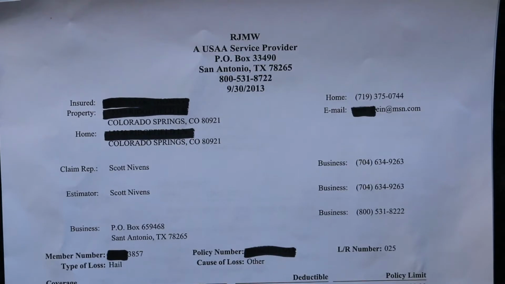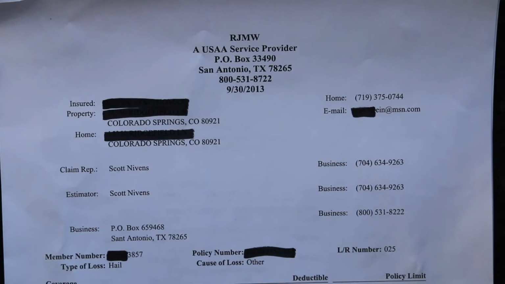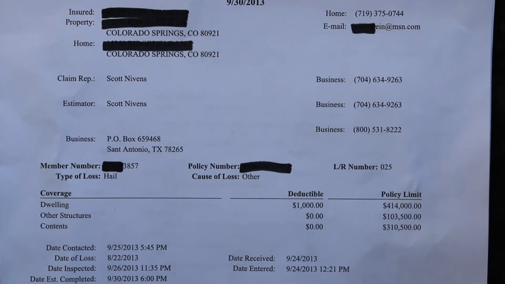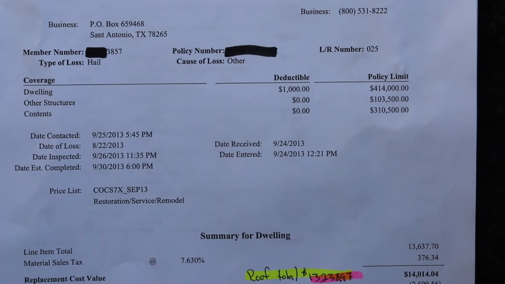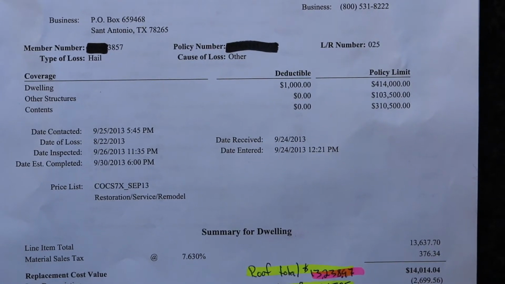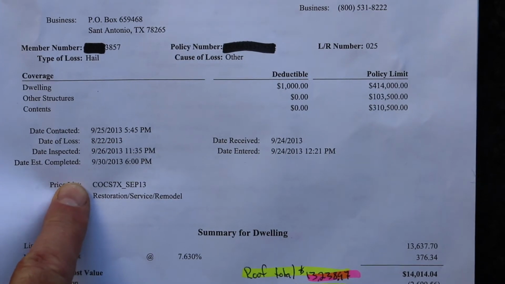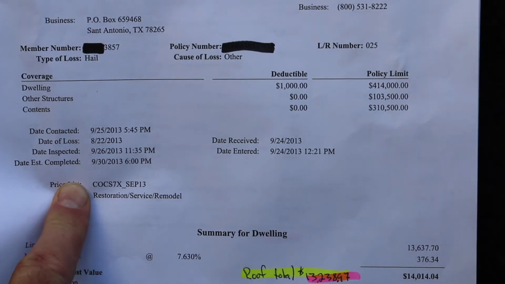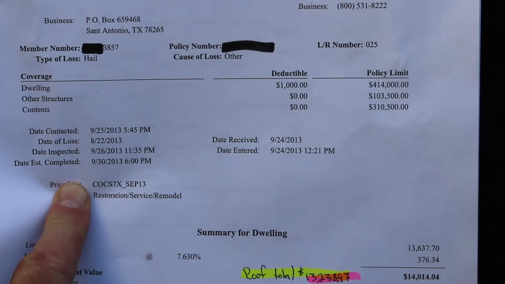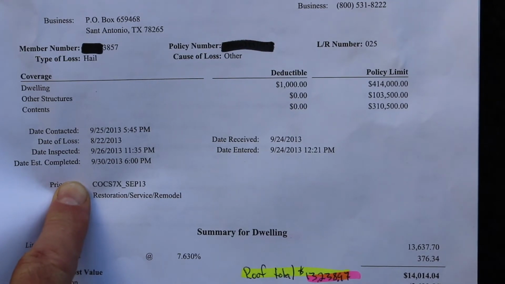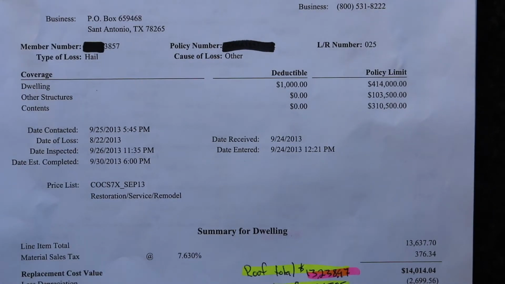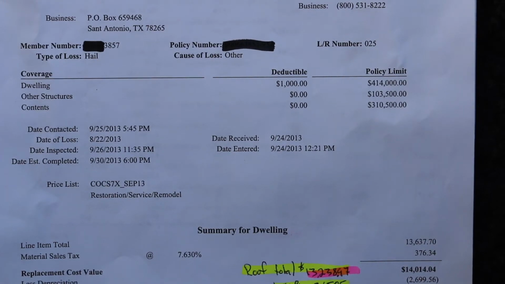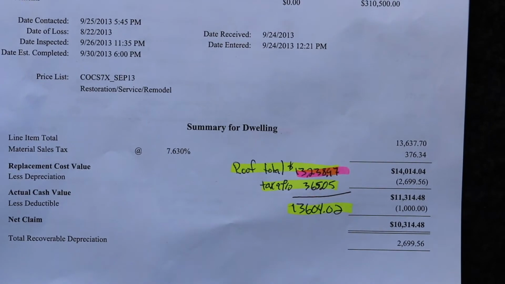And here's the USAA claim summary for the property damage. Usually one of the first pages is going to have the information for the property, the homeowner, and also the adjuster. As you go further down, you'll see a price list. It'll have the date and the storm. You see me pointing out the price list. That shows the pricing generated for the Xactimate estimate. That's the software they use so everything's accurate, and it may need to be adjusted later depending on when the work is actually done. Some of the other items on there include date inspected and date of loss, etc.